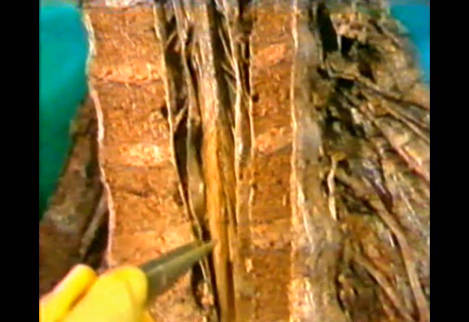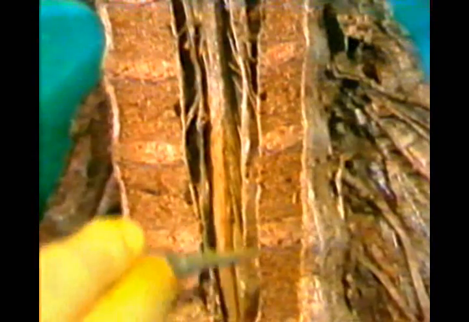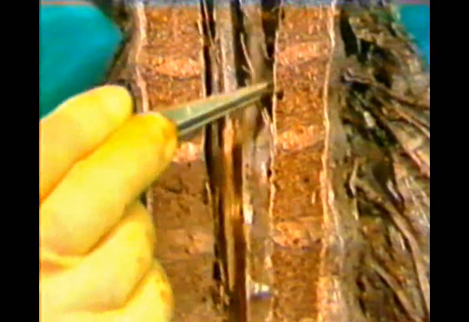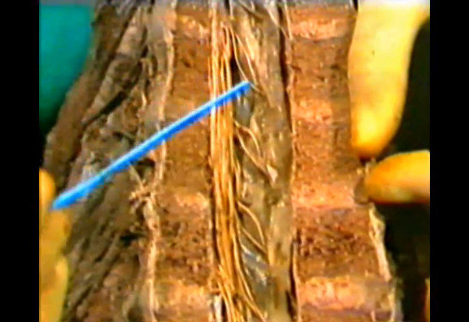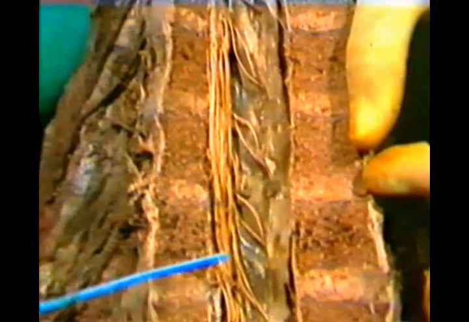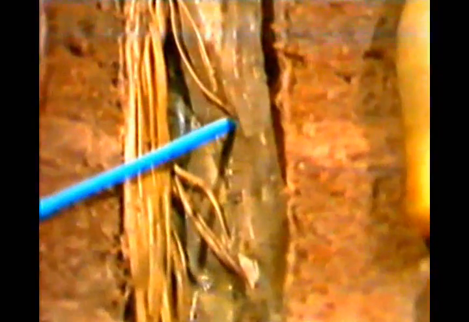The two sites of attachment of the dura mater to the surrounding bones are to the back of the vertebral bodies and to the intervertebral foramina, where it sends out sleeves over the roots of the spinal nerves. These are the roots of the spinal nerves as they leave the spinal cord and pierce the dura mater to reach the intervertebral foramina.